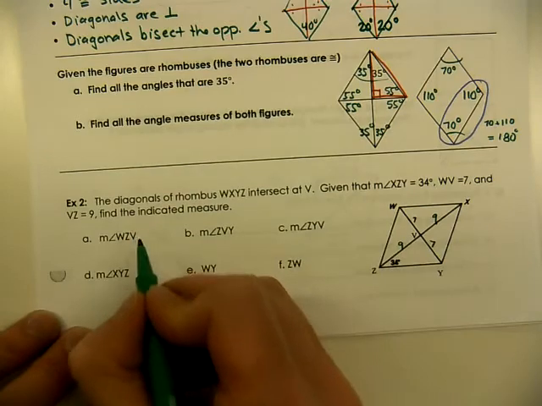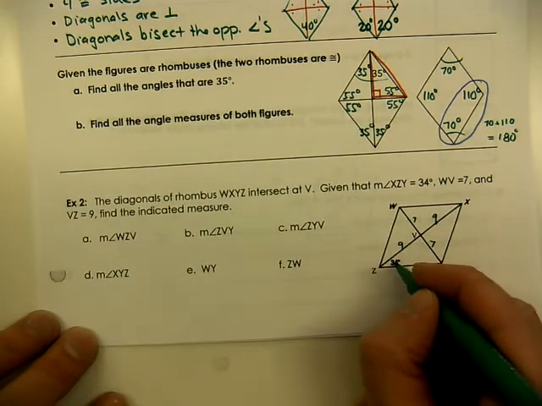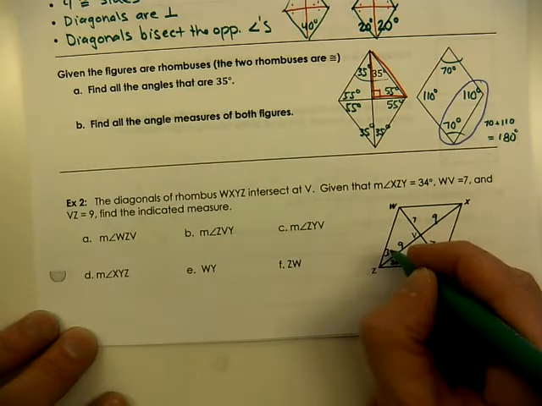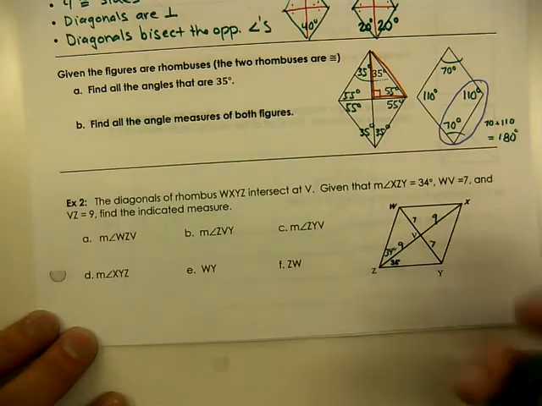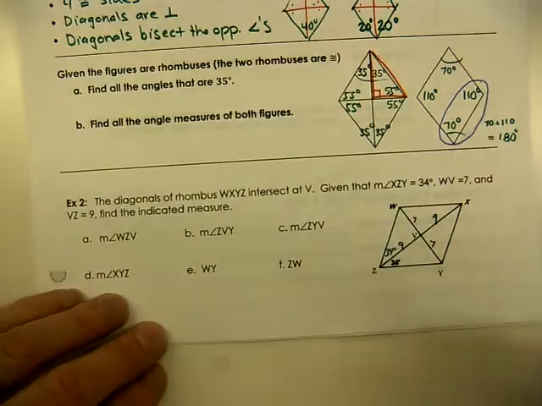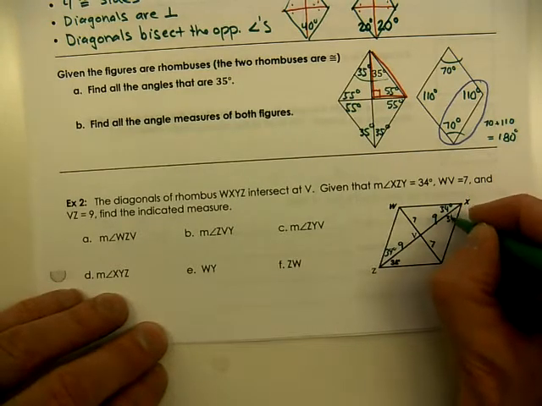So before I start answering the questions, use the pattern to fill in these angles. If this is 34 degrees, can you find all the other angles that are also 34 degrees? It should be here on the other side of the diagonal. This is your line of symmetry, so reflect that to angle X. So you also have 34 degrees up here and here.